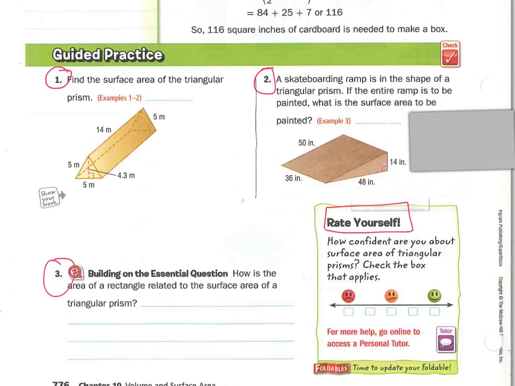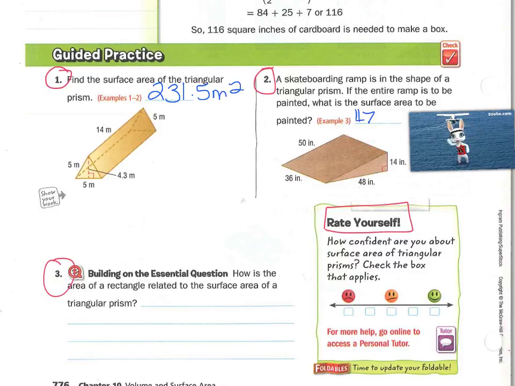All right, hopefully you took your time trying to solve these problems. Let's check the answers. Wow, pretty cool float plane right over my head. Let me give you the answers to these last 3 problems. For number 1, you should have gotten 231.5 meters squared. For number 2, 4,704 inches squared. And for number 3, you could have said something like, a triangular prism has 3 rectangular faces. You use the area of the rectangle to find the area of the 3 faces of the prism. Make sure to rate yourself.